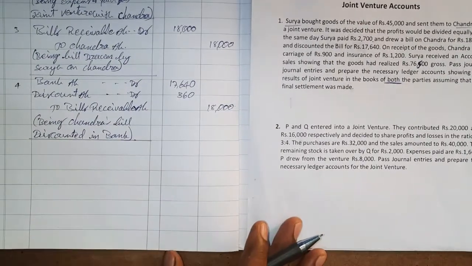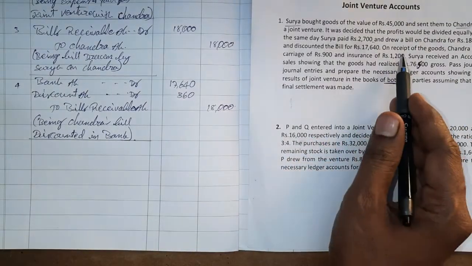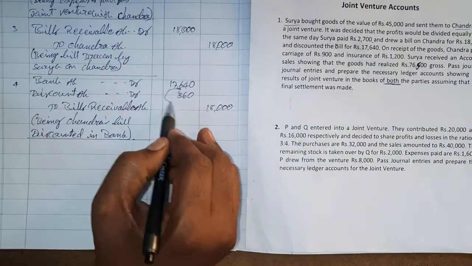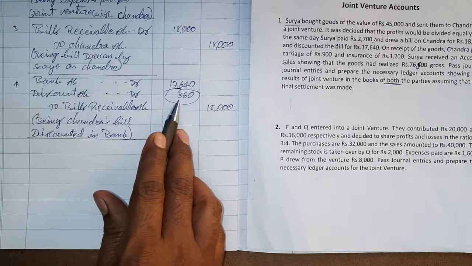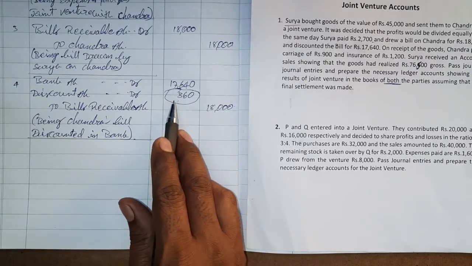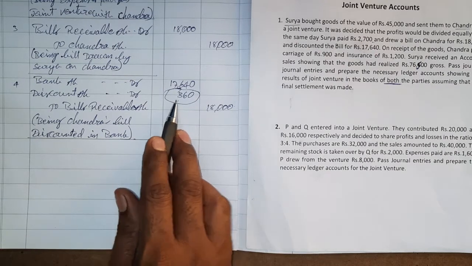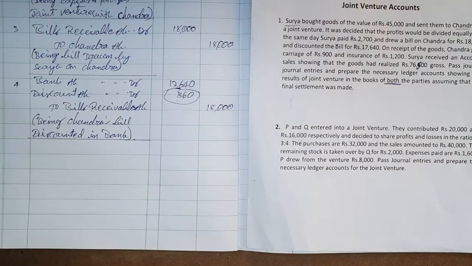After that, whatever the discount, this is the 360 rupees. Actually, the bill was drawn for the purpose of joint venture only, and both are responsible. Whatever the discount on the bill, the discount of 360 rupees, should be borne by the joint venture.